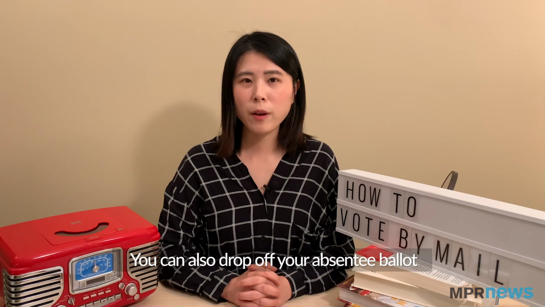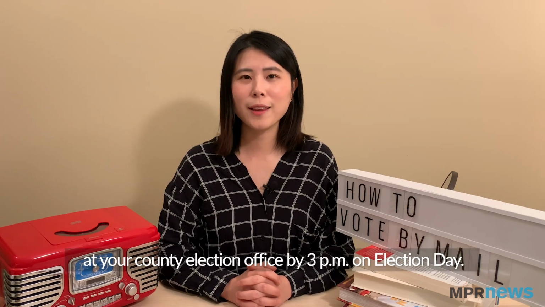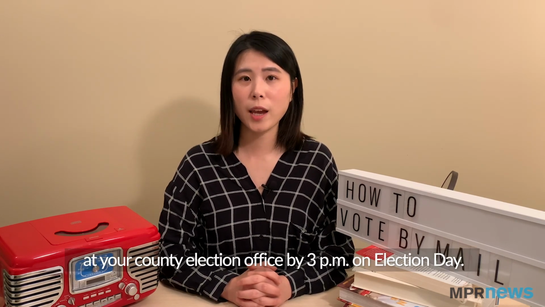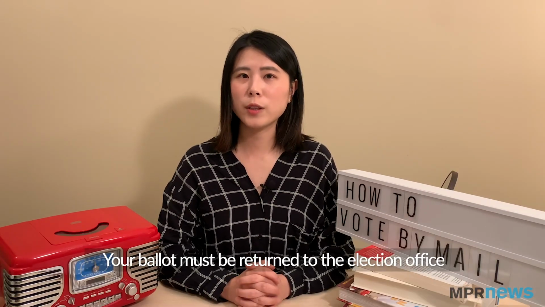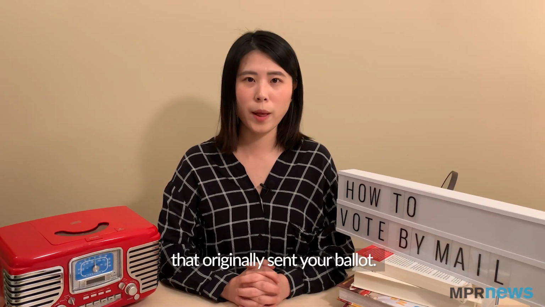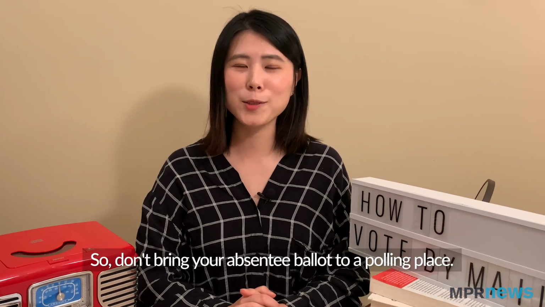You can also drop off your absentee ballot at your county election office by 3 p.m. on Election Day. But here's one thing to remember. Your ballot must be returned to the election office that originally sent your ballot. So don't bring your absentee ballot to a polling place.